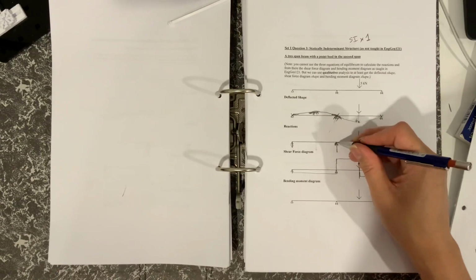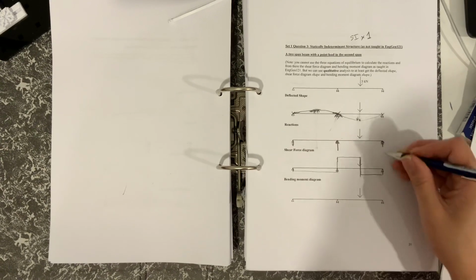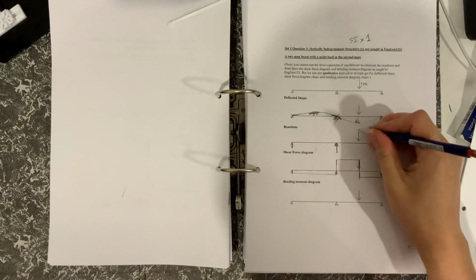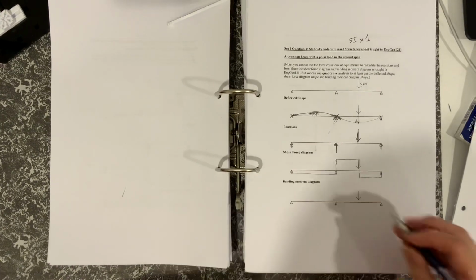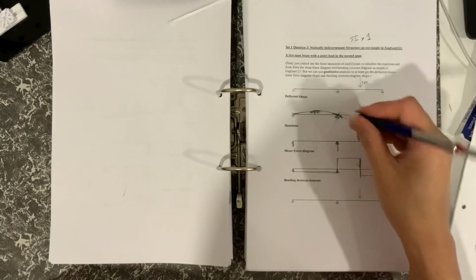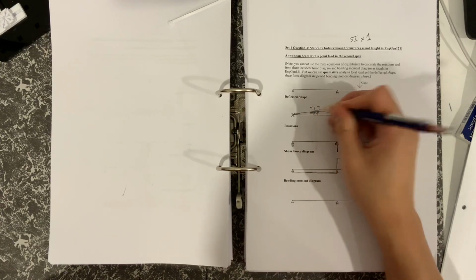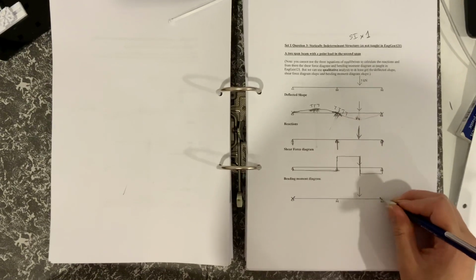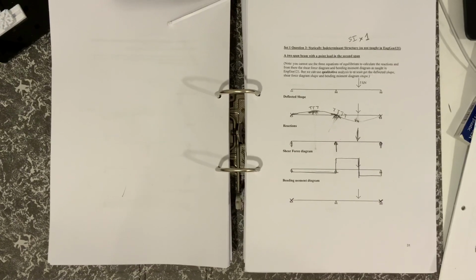So remember, the size of that reaction is the size of that, and the size of that is the size of that. So probably I need to show that a bit bigger. And of course these are just straight lines. And then the last bit is the bending moment. So tension, tension, tension. That's also in tension there, as we can see. Bending moment would be 0 there, 0 there. Bending moment is going to be in tension at that point there.